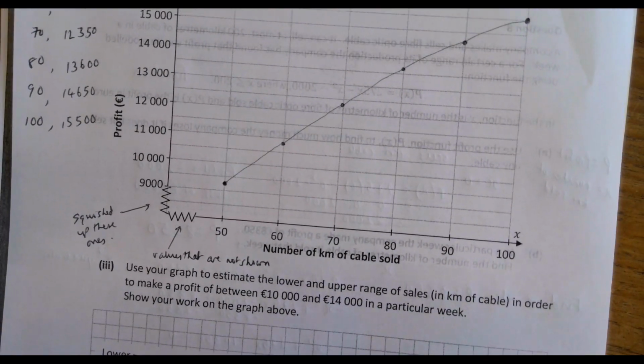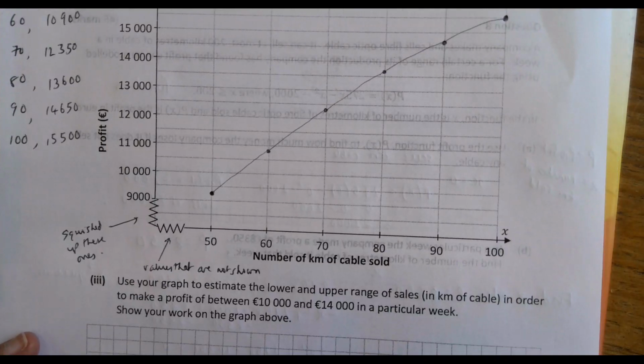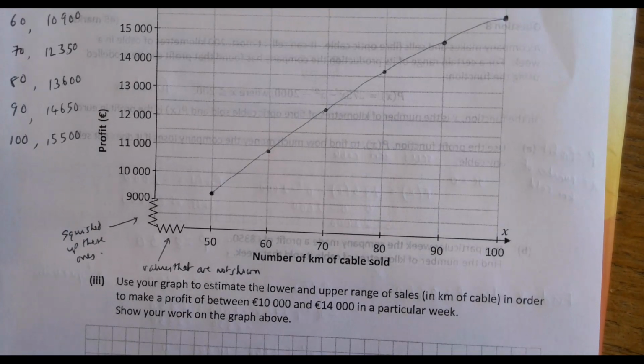And then it says, use your graph to estimate the lower and upper range of sales in order to make a profit of between 10,000 and 14,000. So I better mark those on my graph.